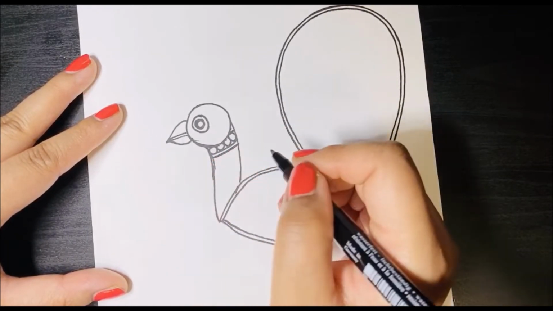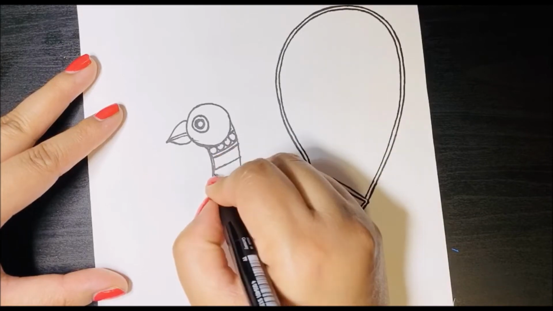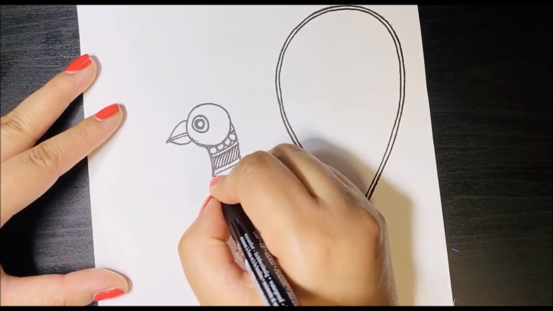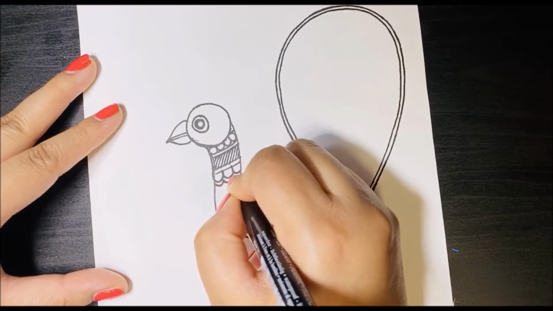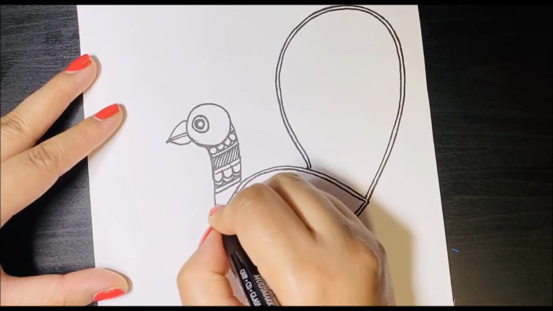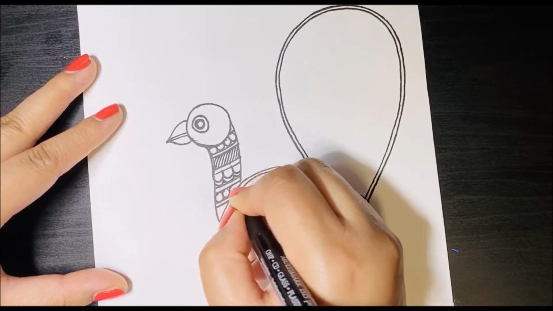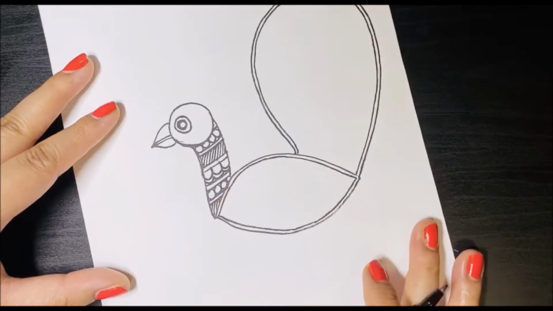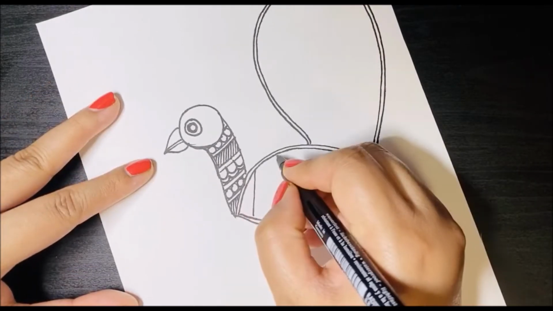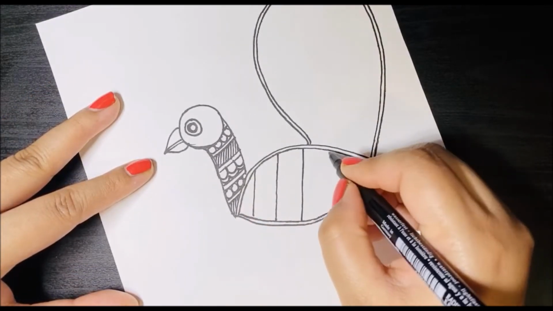So again, trying to add more design, more patterns to the neck of the peacock, as you can see here. These patterns again belong to all the different patterns that are used in Madhubani. So basically you may have noticed a lot of geometric patterns. As I always say, Madhubani painting has a lot of geometric patterns.